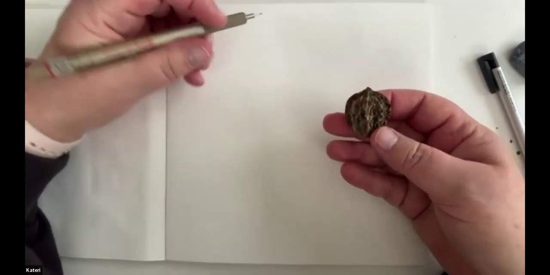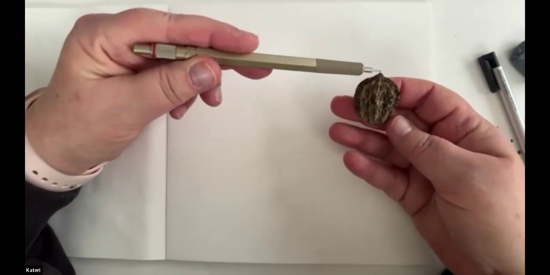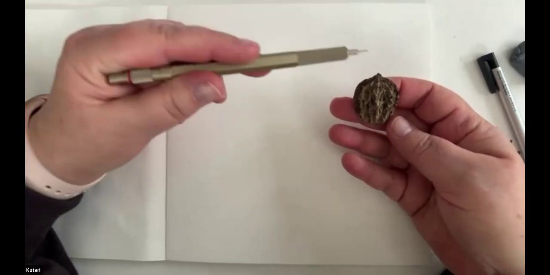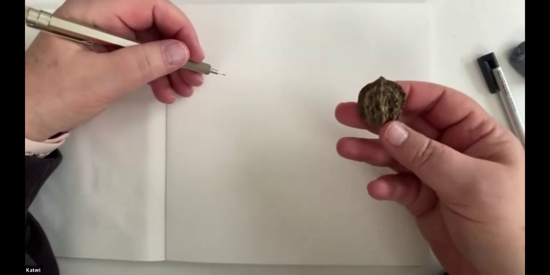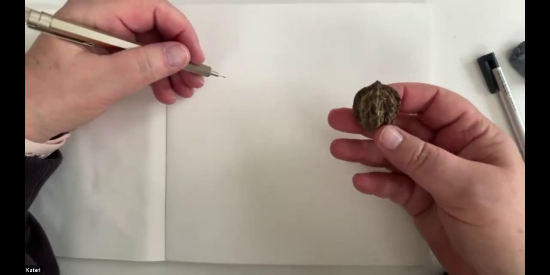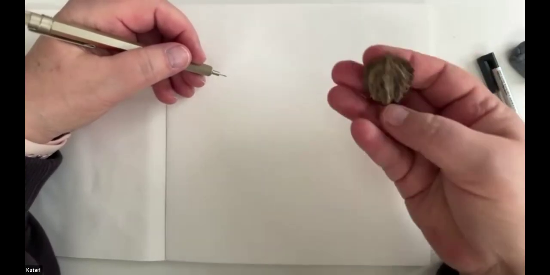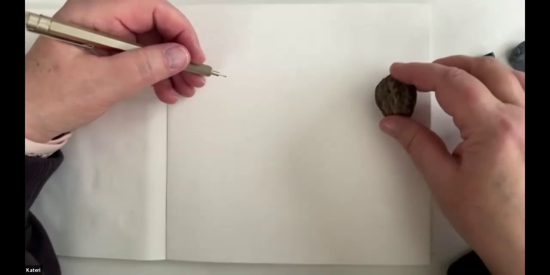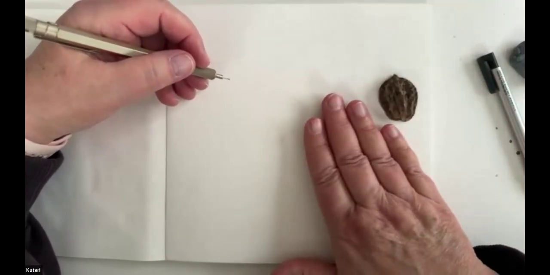That helps. So I like to start at the top. You can really start anywhere, but I find that it's easier for me if I start at the top. If I have the object in my hand, I like to hold it in my hand. That's why I recommend small things. If you're drawing from the printout, you can have it just sitting right next to you.